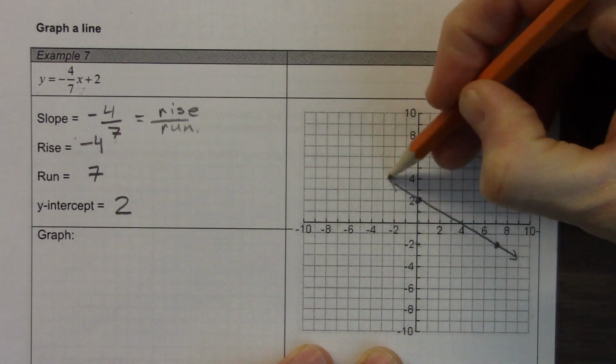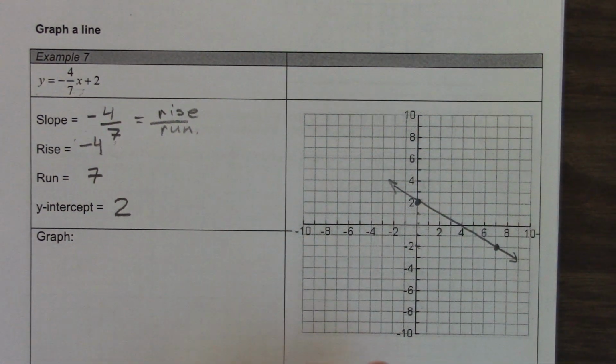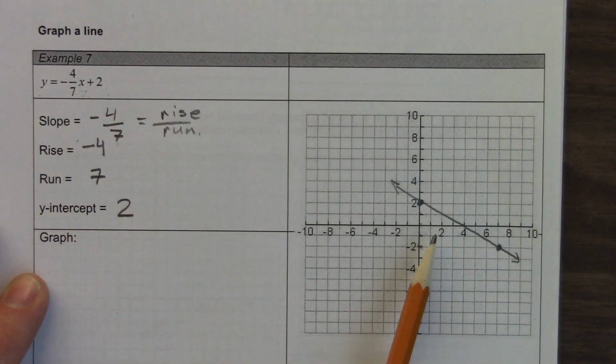Right there. Does that make sense to everybody? See how fast I did that? Even with your help, it took us like 2 minutes, and we graphed this.